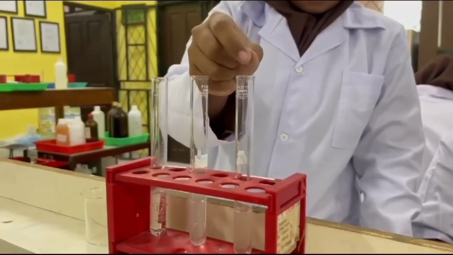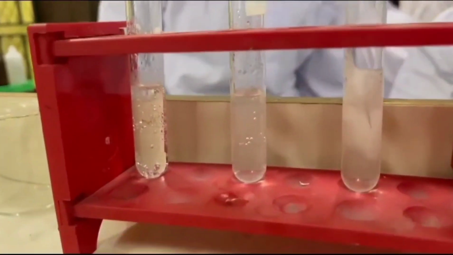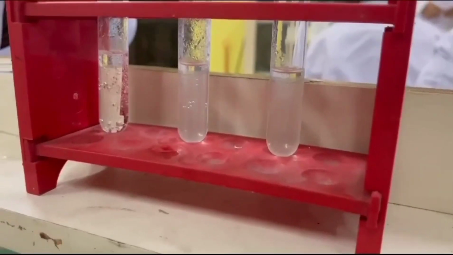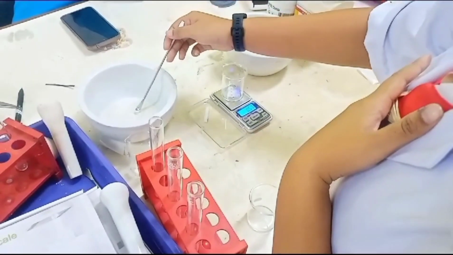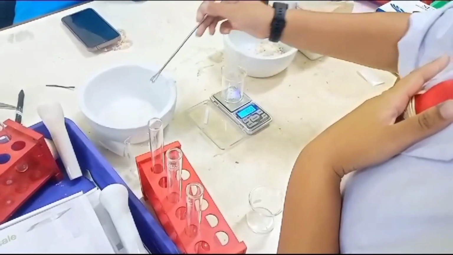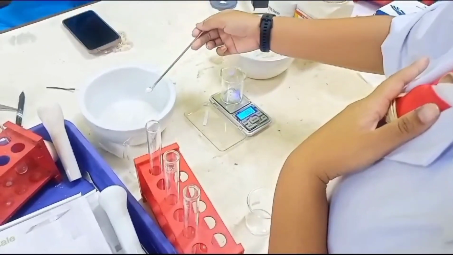So from this first practicum, we can make a conclusion that the higher the concentration is, the faster the rate of reaction is going to be. Now we are going to continue with the second practicum, which is that reaction rate is affected by the surface of the reactant.